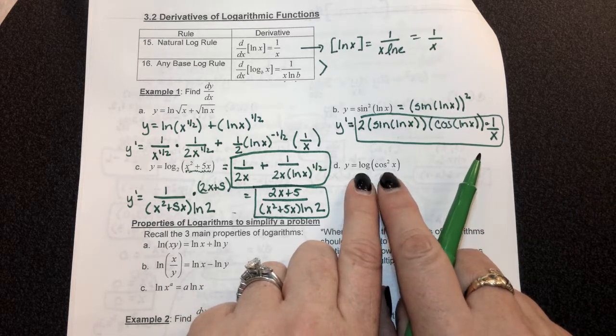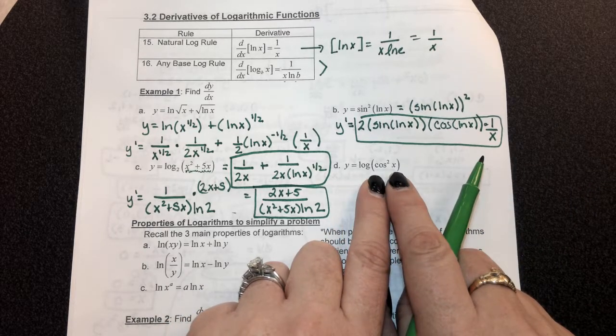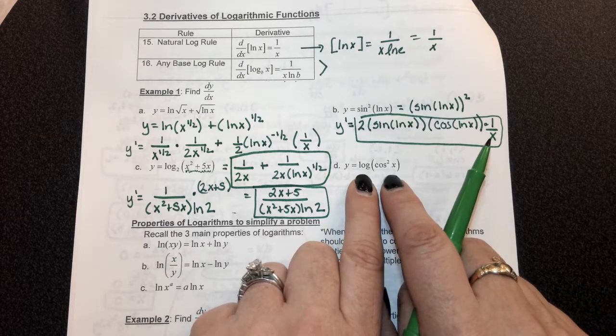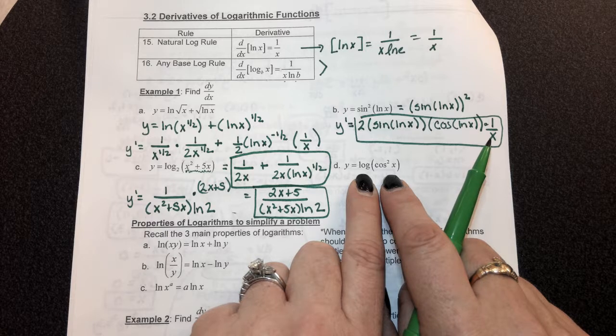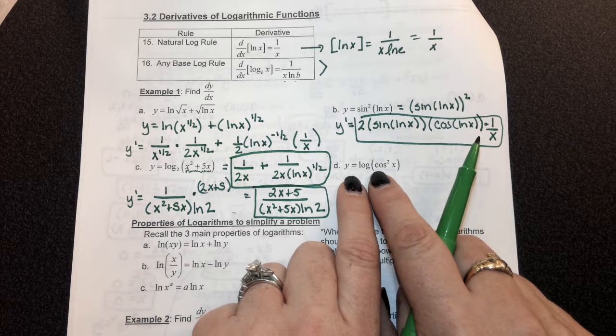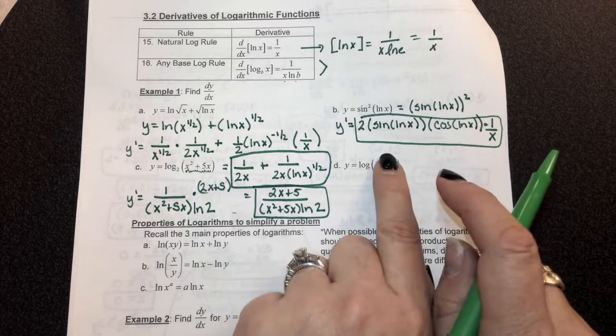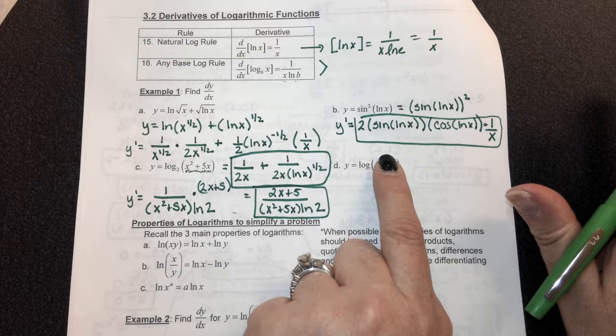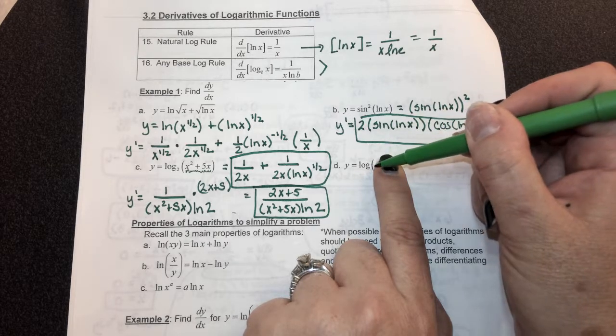Let's look at D. You have log of the cosine squared of x. Are you multiplying log and cosine squared together, or is this a composition? Composition. So the first thing we need to do, what is the base, by the way, of this logarithm? It's a base of what? 10. So the first thing I'm going to do, again, I'm not going to worry about what's on the inside yet. Let me worry about differentiating the outside function, which is log base 10.